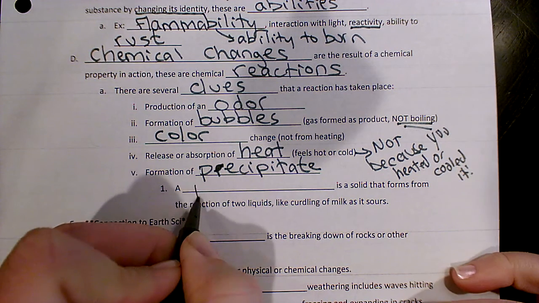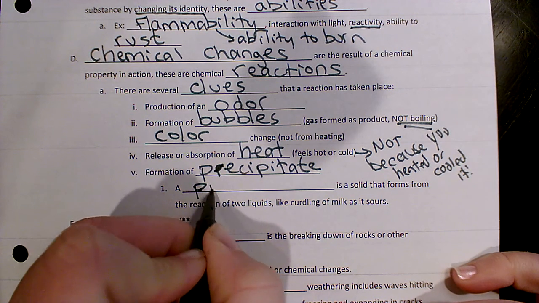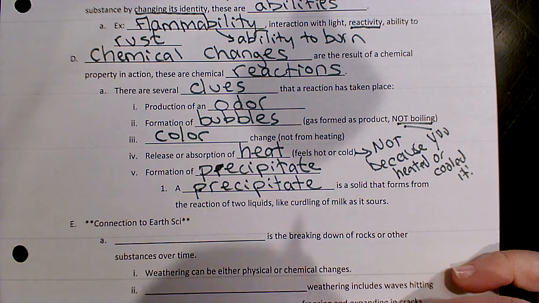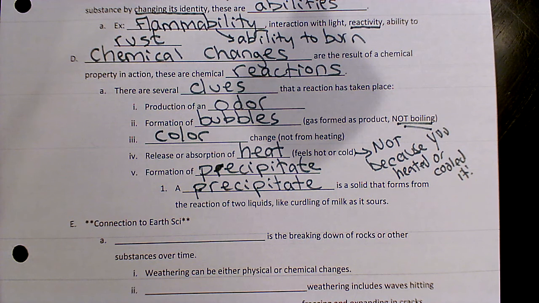When we use that word in physical science, or later on if you take chemistry, we're talking about a solid that forms from the reaction of two liquids. Like the curdling of milk as it sours. The curdles are precipitates.